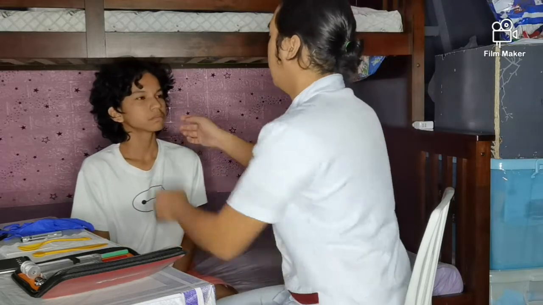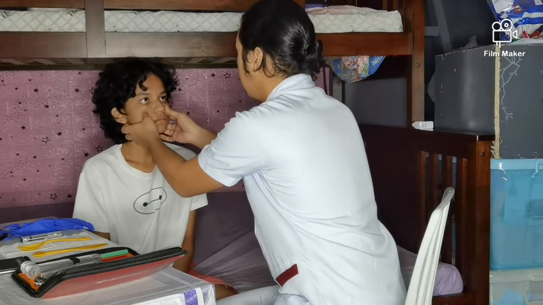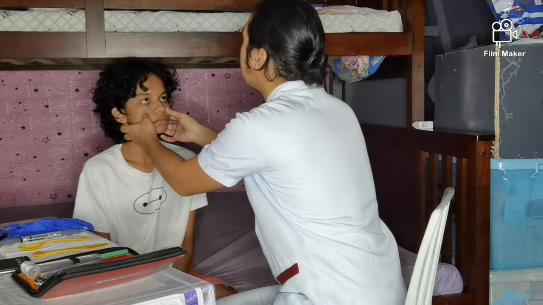Next, I need to inspect your cornea and your conjunctiva and your sclera. Okay, so I'm just going to pull this lid down. The sclera is white and the conjunctiva is pink, so that is normal.